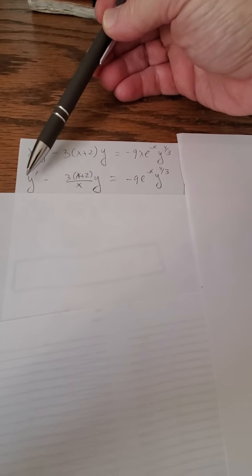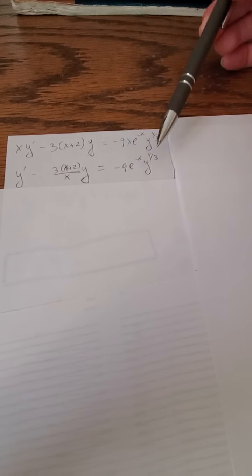First thing I want to do is rewrite it so that it's in the particular form, meaning I want just a plain y prime minus this, which is my p of x, equals that, my q of x, times y to the n. So n equals obviously 4/3.